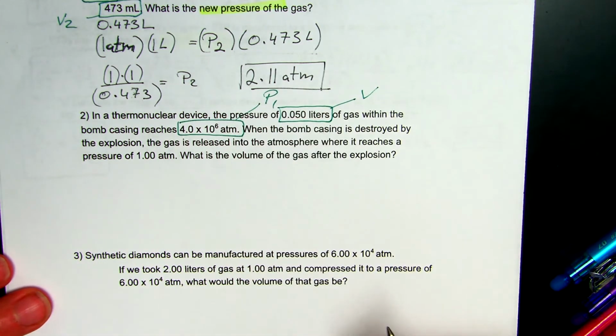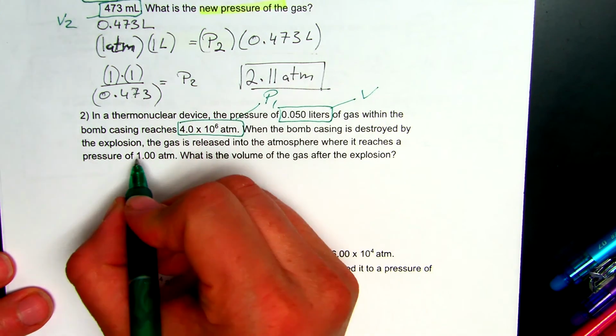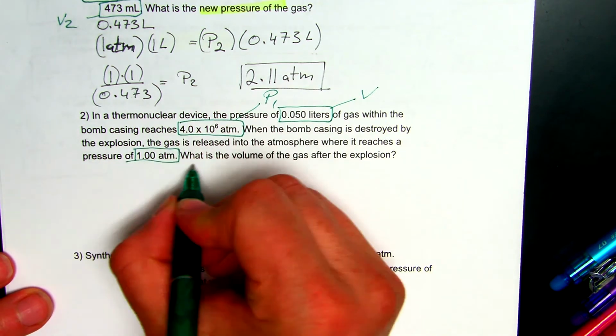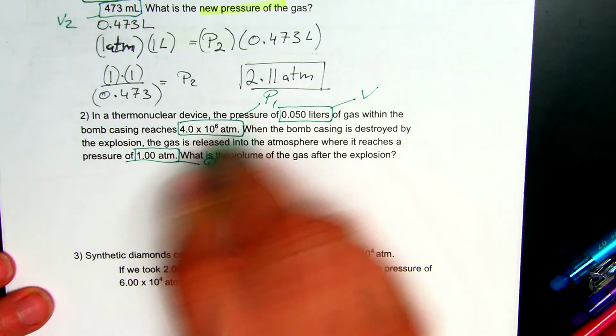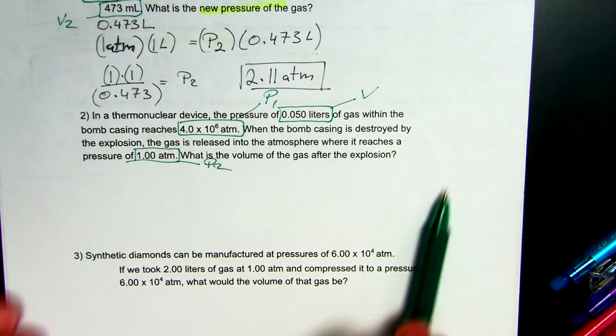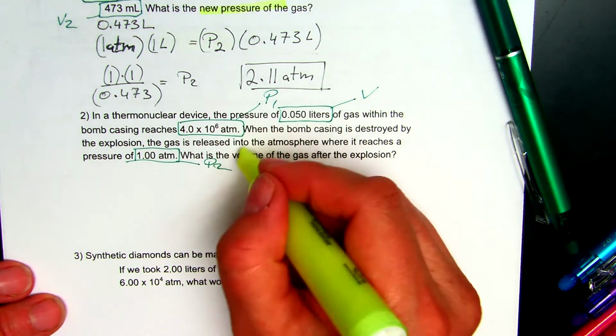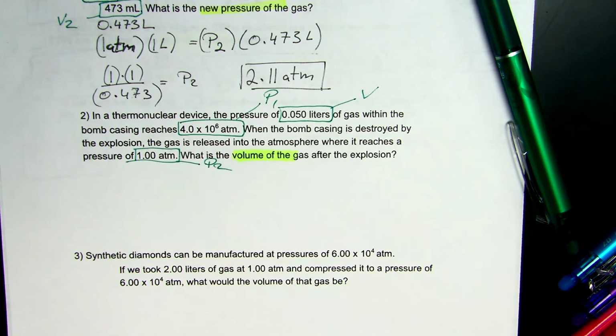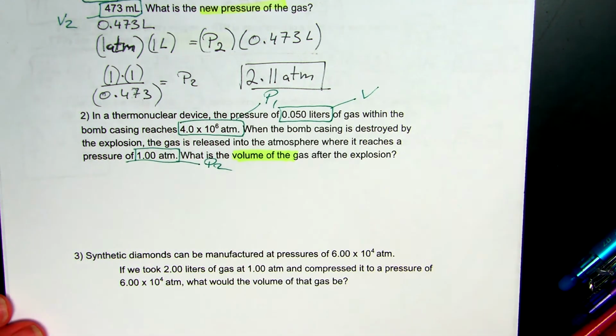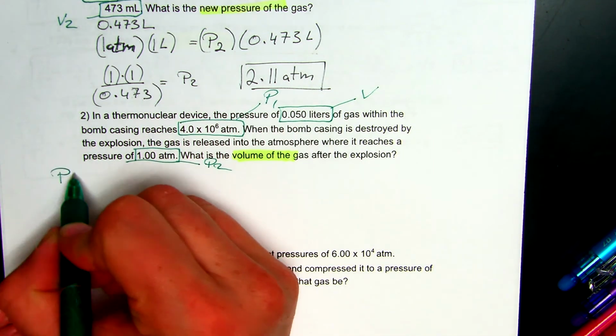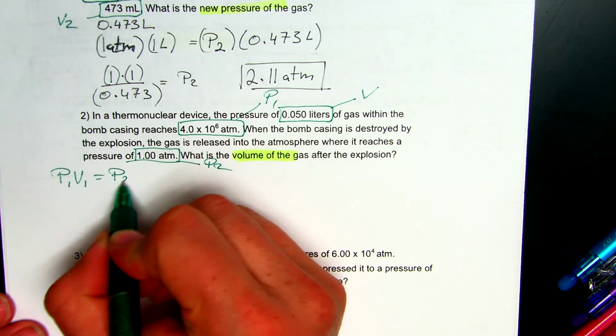What else? Okay, my second pressure. And what am I looking for? The volume of the gas. So I set it up. What is my formula? P1 V1 equals P2 V2.